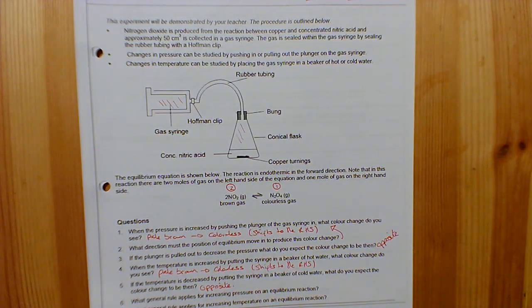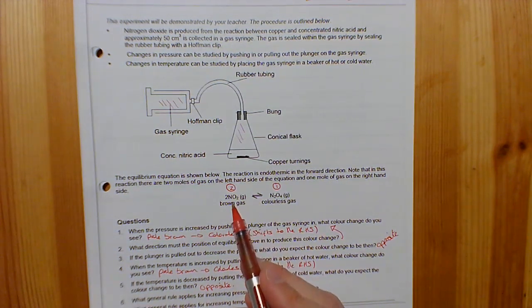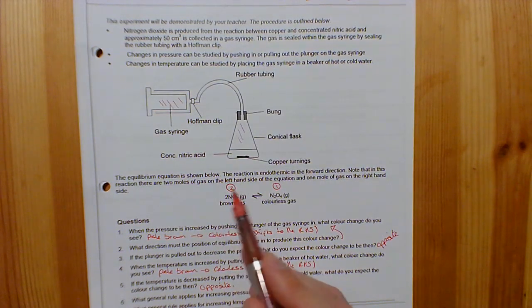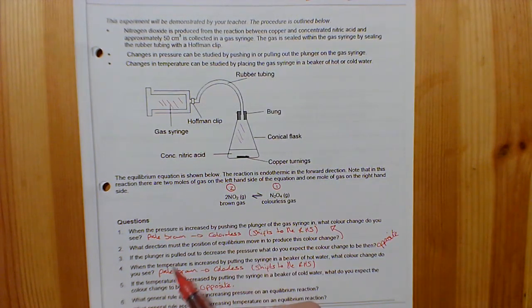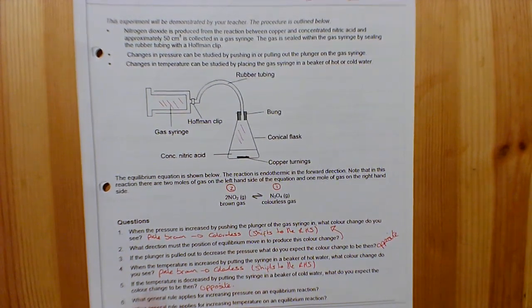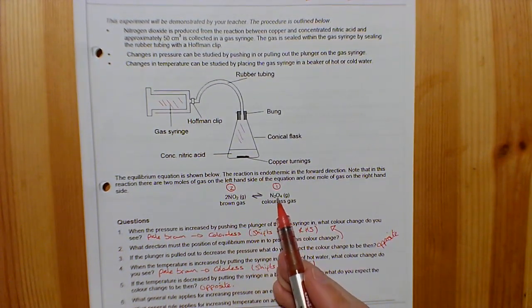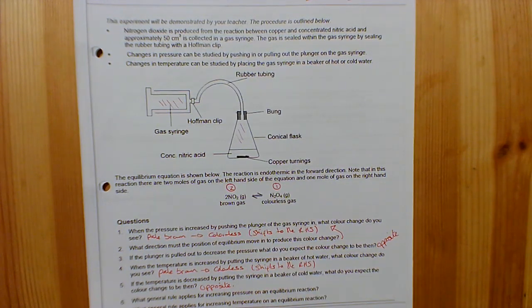So if the equilibrium was trying to shift to lower the pressure because I had increased it, well, if it shifted to the left, it would have twice as many particles, which would increase the pressure, which isn't what it wants to do. It wants to do the opposite. If it shifts to the right, however, it's got half as many molecules of gas, so the pressure would decrease.